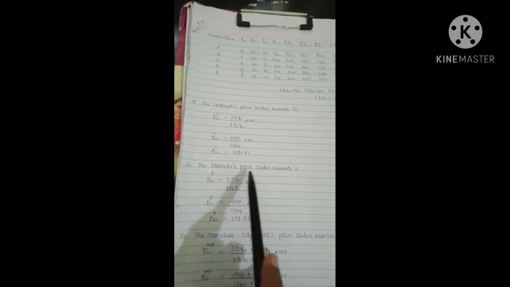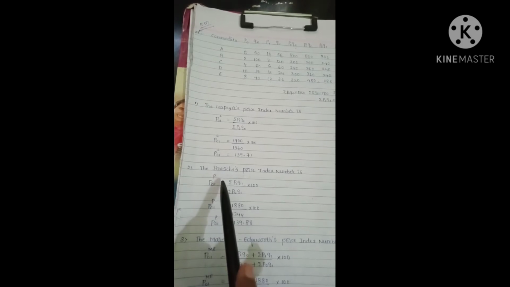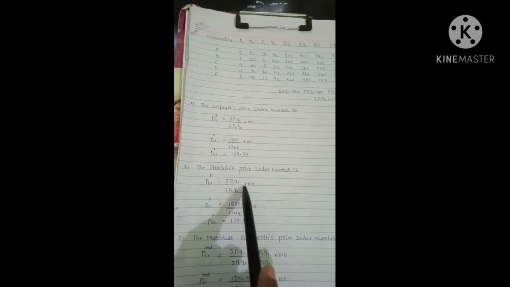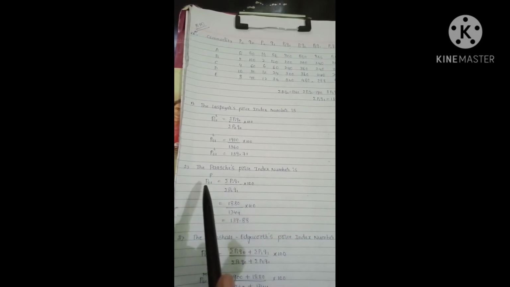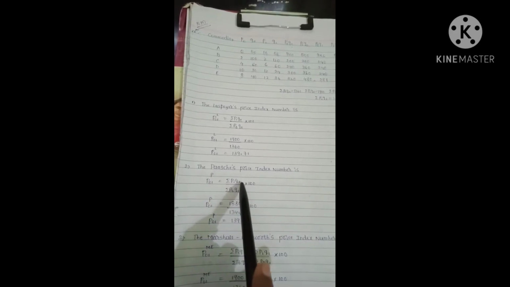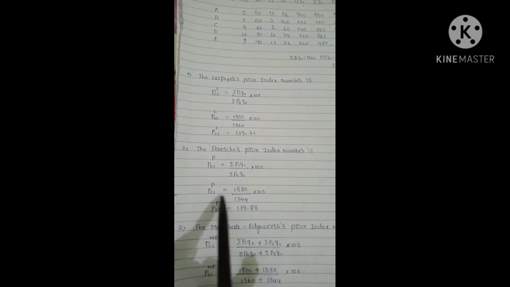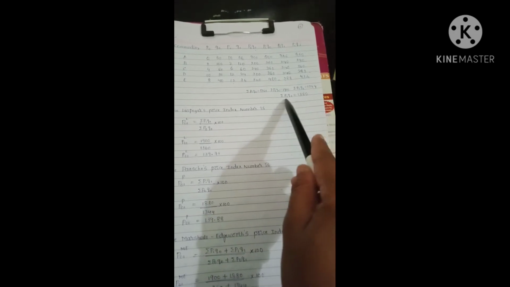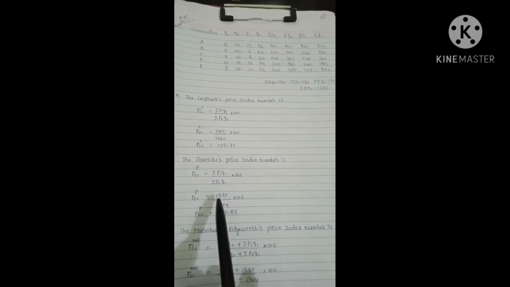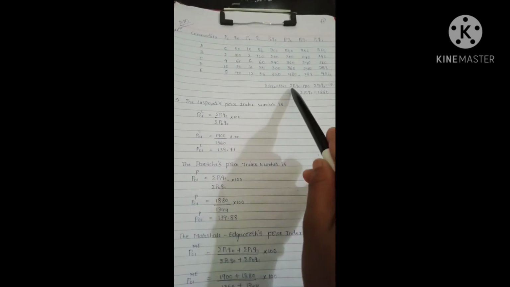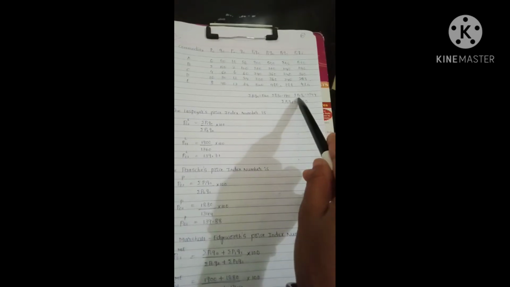What is the formula for purchase price index number? P01 of P equal to summation P1 Q1 divided by summation of P0 into Q1, into 100. What is the formula? Remember once again. How do we calculate here? Summation of P1 Q1. Where is the summation of P1 Q1? It is here: 1880. That value right here, 1880 divided by summation of P0 Q1. Where is summation of P0 Q1? Summation of P0 Q1 means 1344.